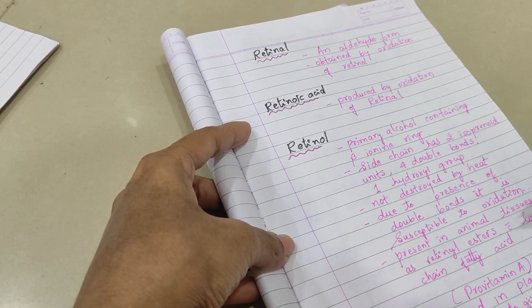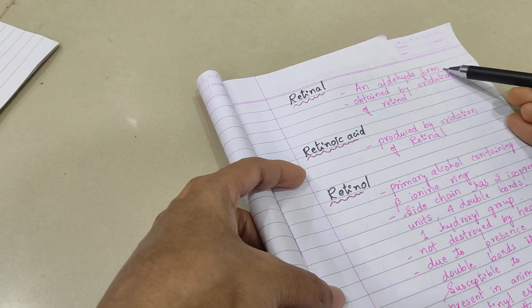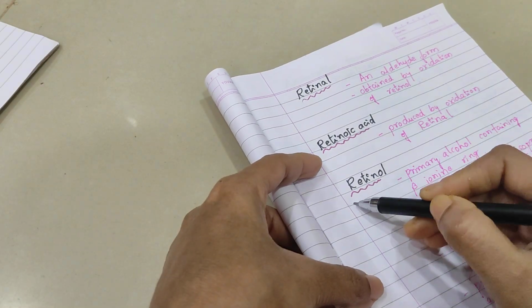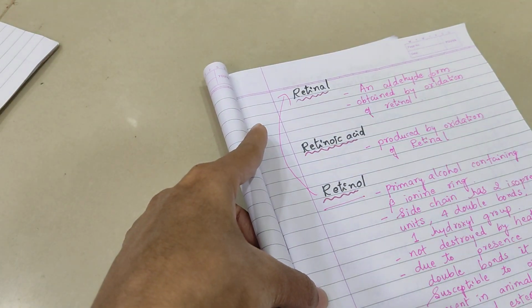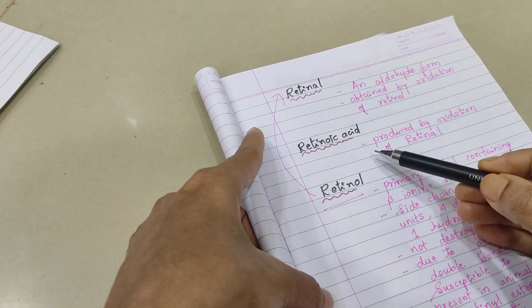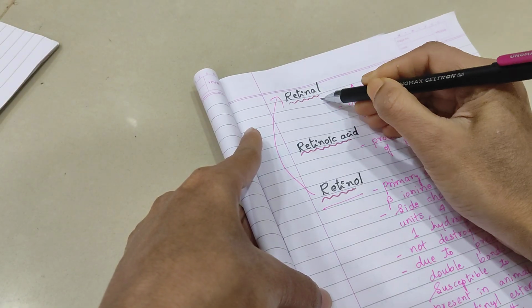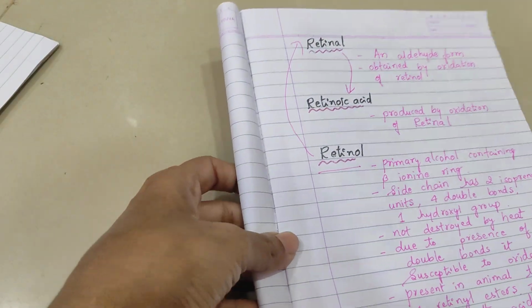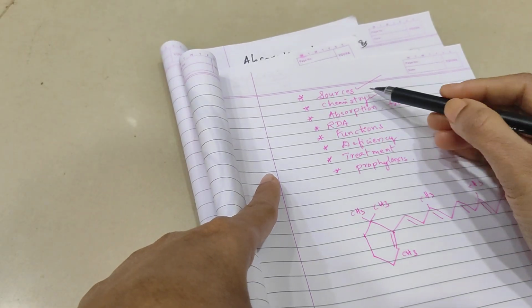Retinal is the aldehyde form of vitamin A. It is obtained by oxidation of retinol. So retinol on oxidation gives rise to retinal. What is retinoic acid? It is produced by oxidation of retinal. So retinal on oxidation will give you retinoic acid. So we covered sources and chemistry.